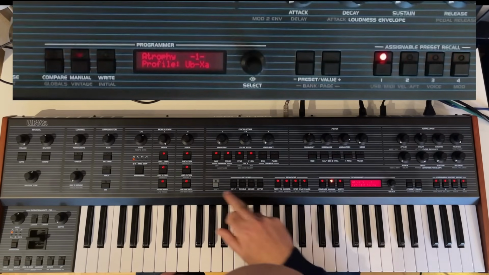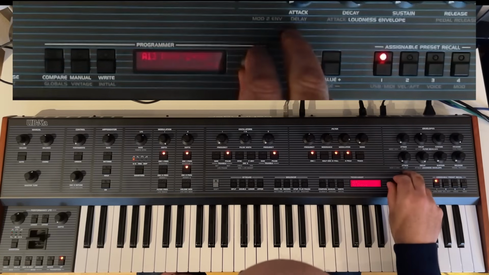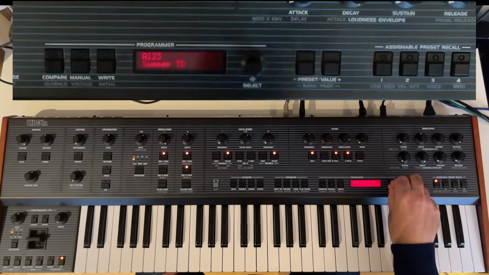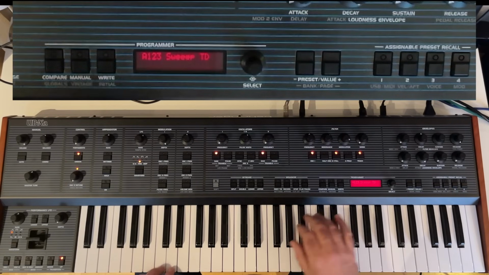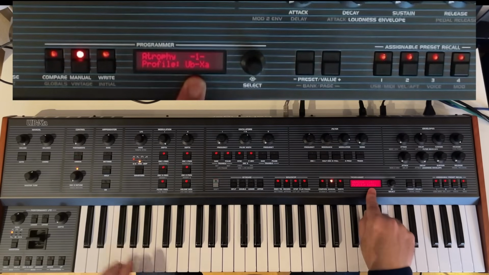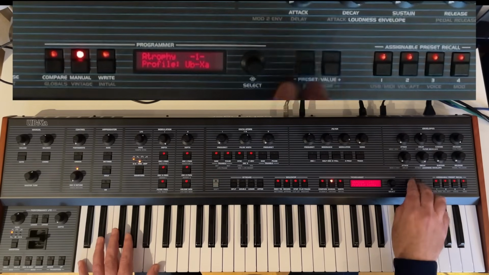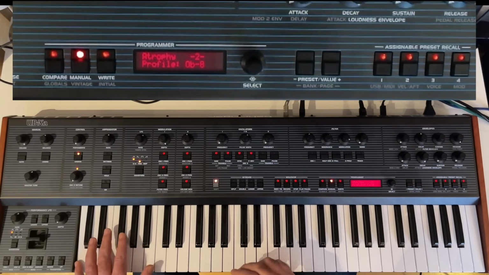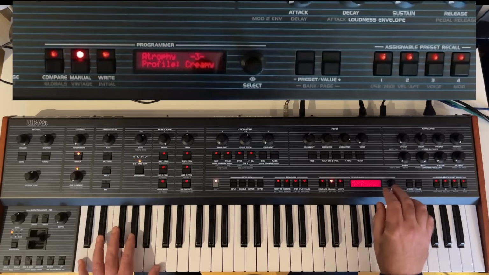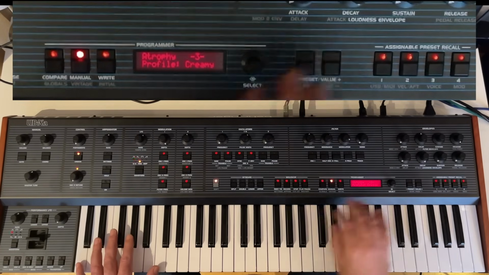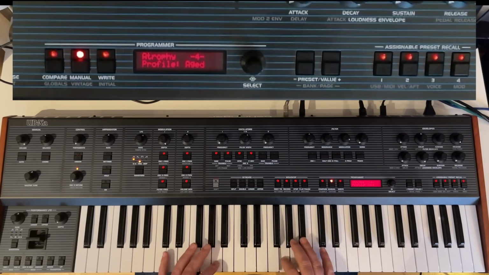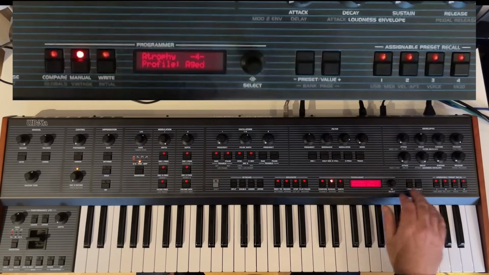Okay, wrong sound. Let's load up another one. I don't know, maybe this one here. Okay. So now it's OB-Xa mode. If I go to the next one, OB8 mode. Yeah, it's less aggressive. This also sounds different. The aged one with more detuning. Yeah, you get the idea.